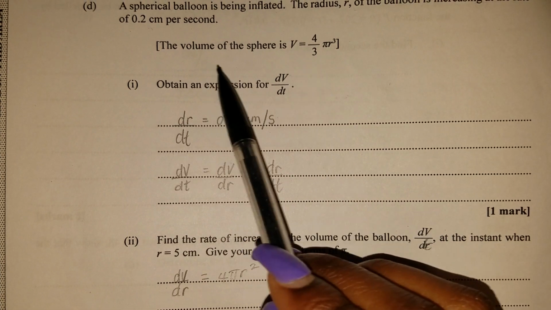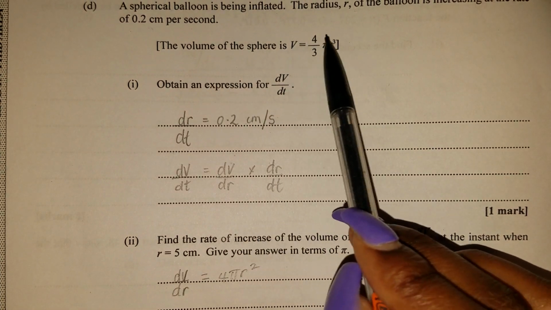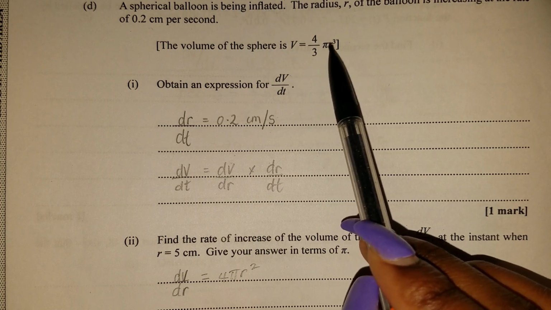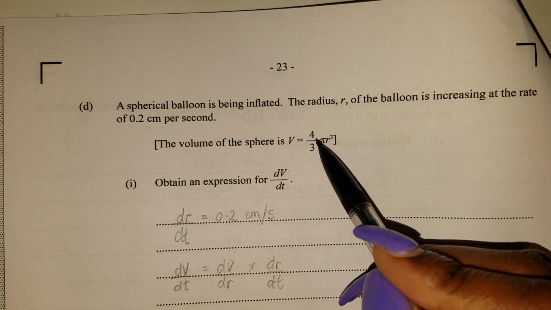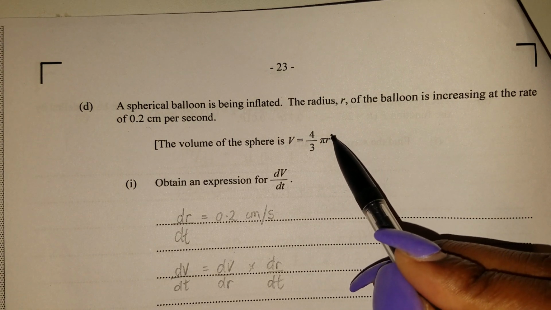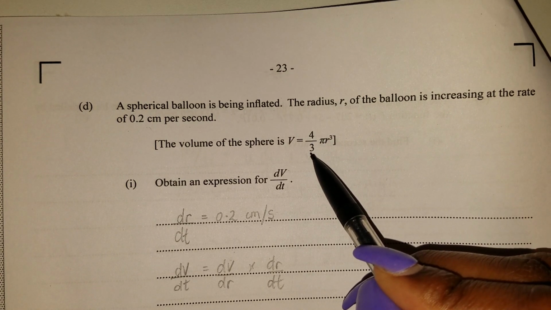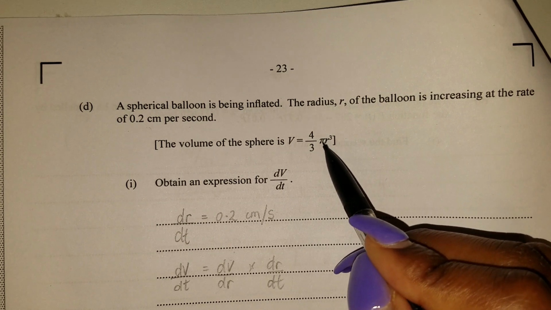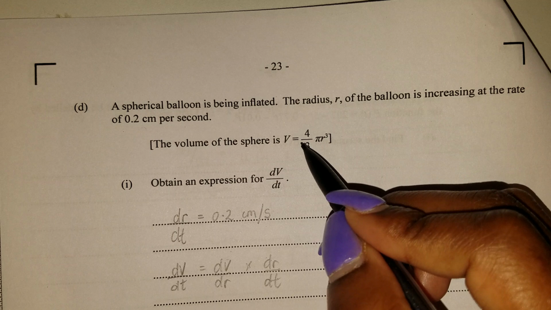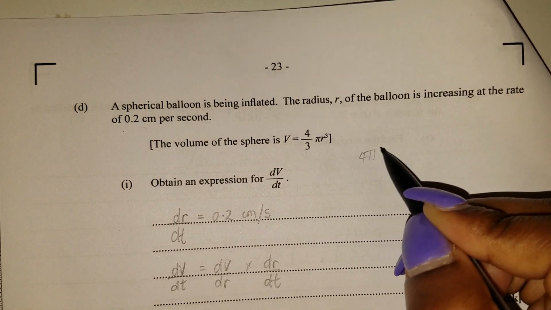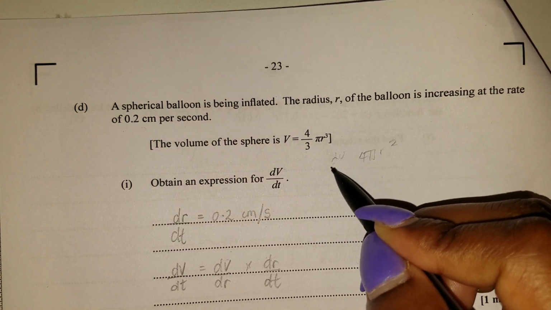Since it's the volume of the sphere, the formula was given as 4/3 pi r cubed. So when that formula is differentiated, 3 times 4/3 is 4. Write back our pi and subtract 1 from the power, we get 2. So that's how this dV/dr works out to 4 pi r squared.